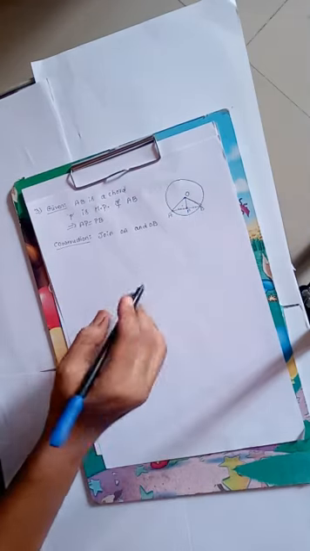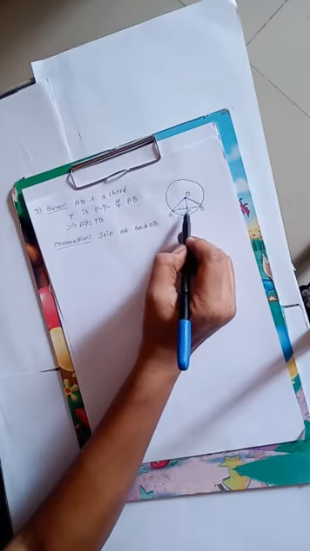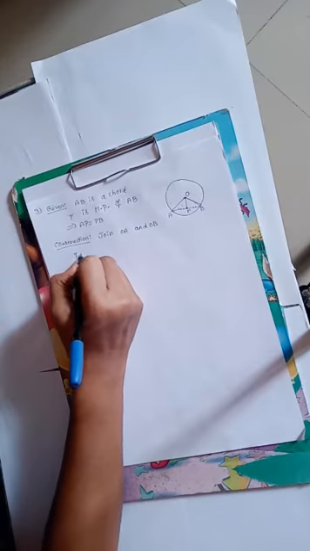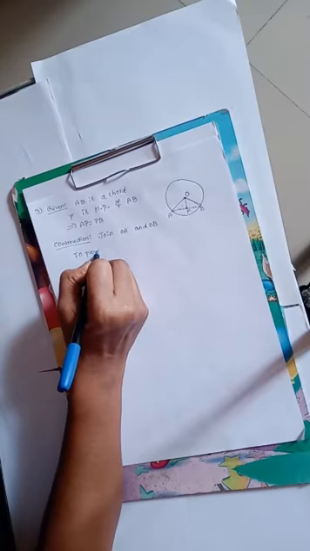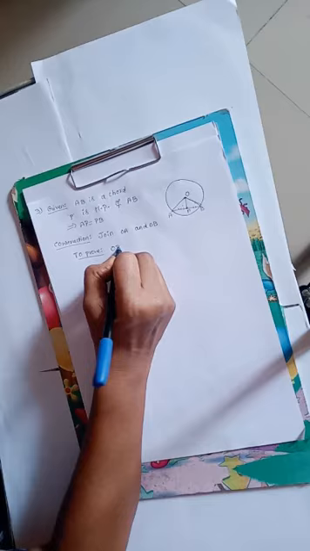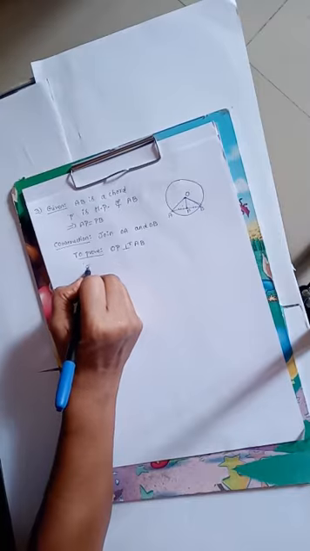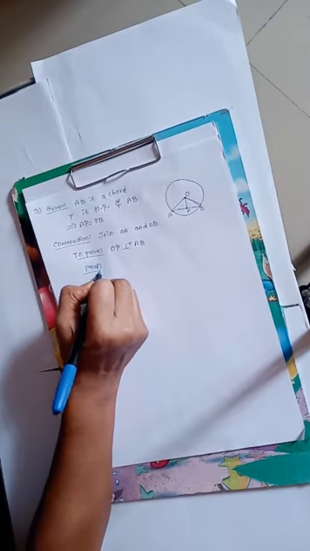Later on, let's see how you are going to prove that OP is perpendicular to AB. Proof. First, what you are going to write is: to prove that OP is perpendicular to AB. Now proof. How are you going to prove this?